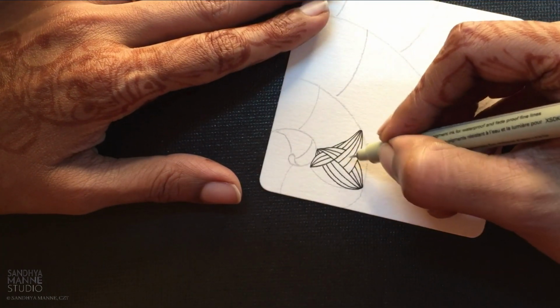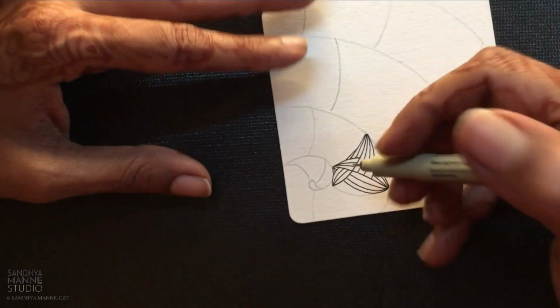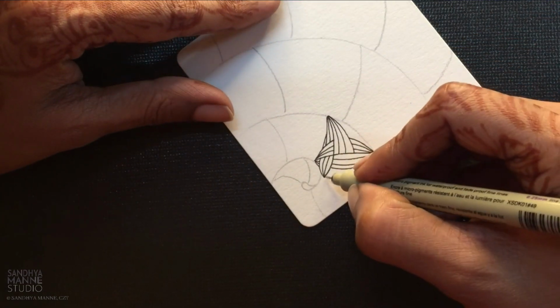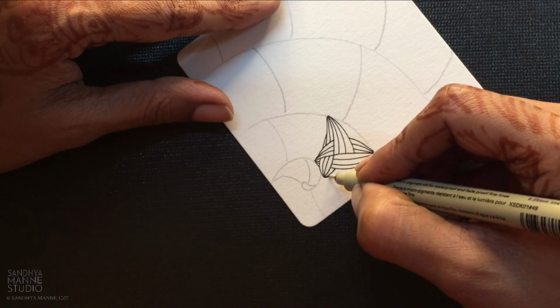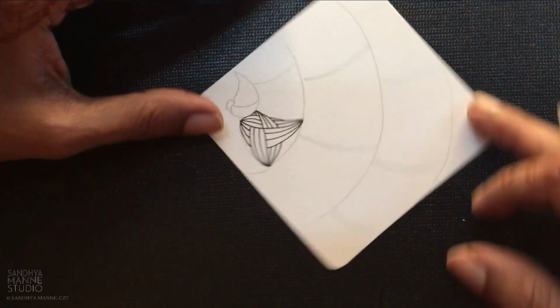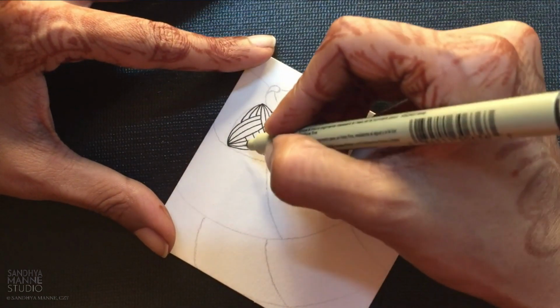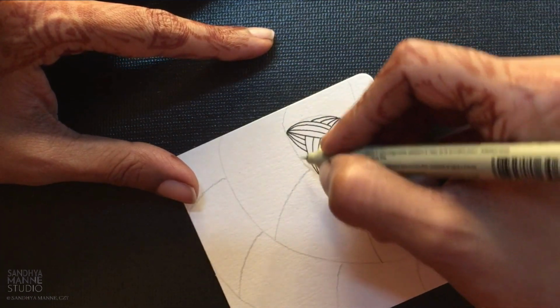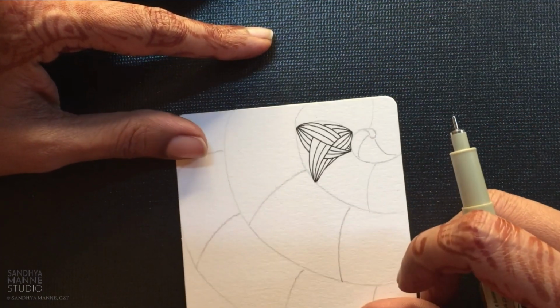So it should look like it's a continuation of that. So it's just going under the previous line and it's coming out, like that. That looks lovely. Okay, so now this section and this section, we're going to fill that with black. So any gaps that we have, we're going to fill that with black.